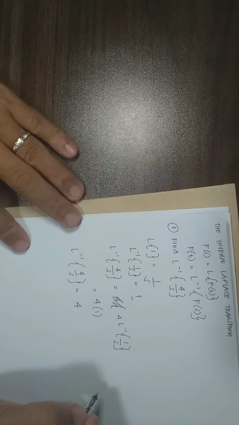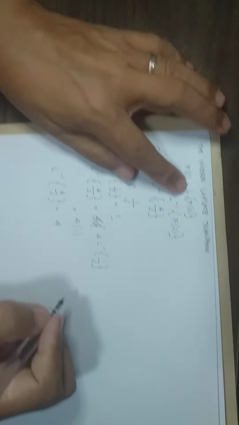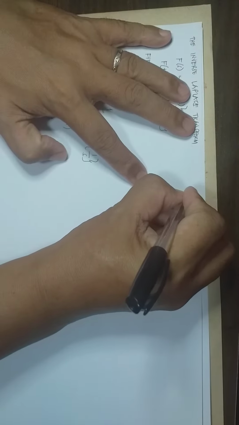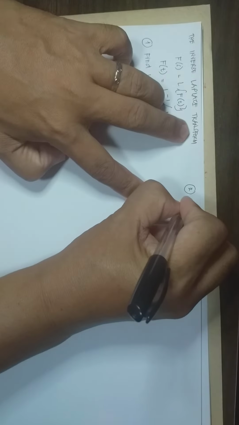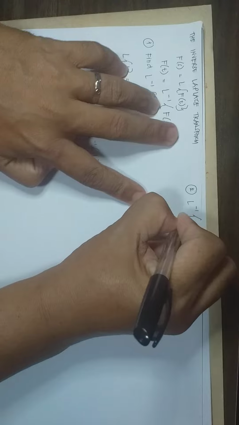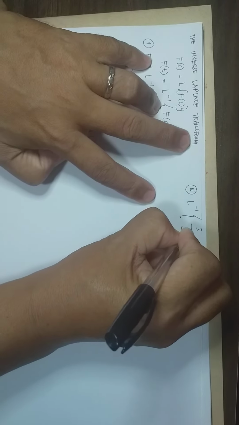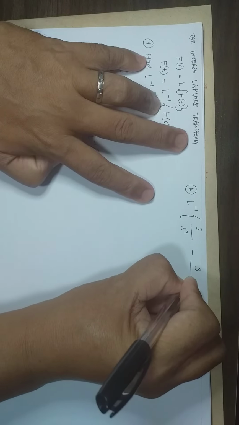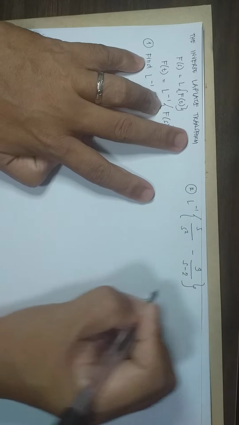Now let us have example number 2. Find the inverse Laplace of 5 over s squared minus 3 over s minus 2.